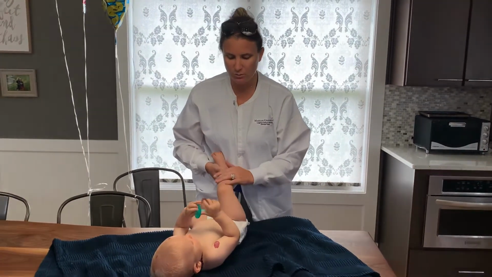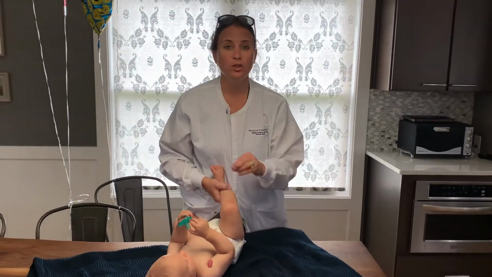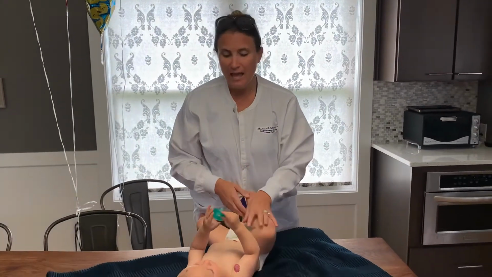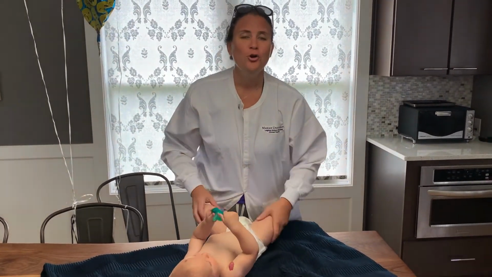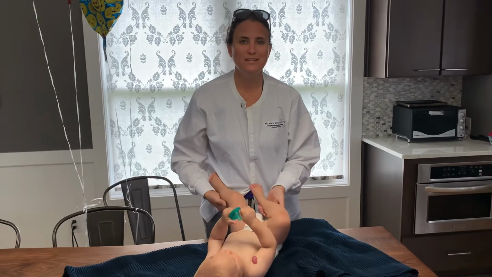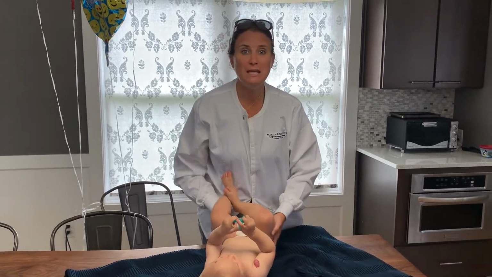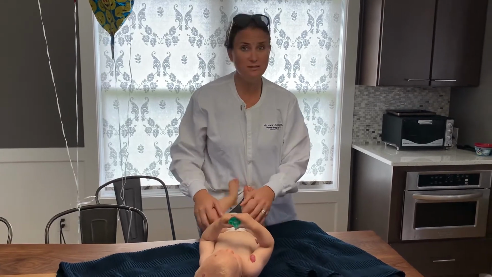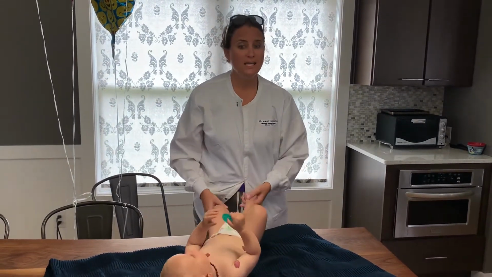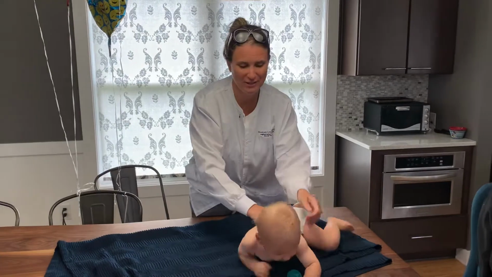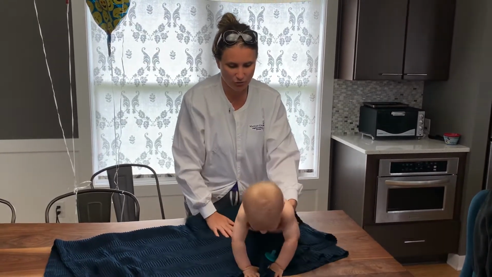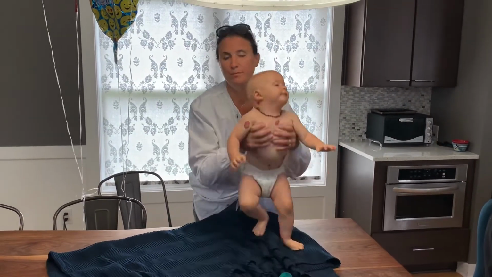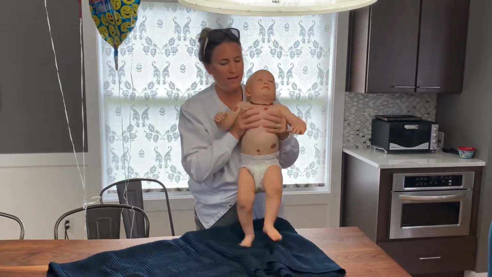So what we would do is we'd want to chart those, the location, the size, and how many there are when we are doing his assessment, so that we can monitor them. So he had 3 when he was born, and I think he has probably close to 10 to 13 now. He does not have a pathologic condition. They just said that they will grow, and then the blood will constrict in them and they will go away.